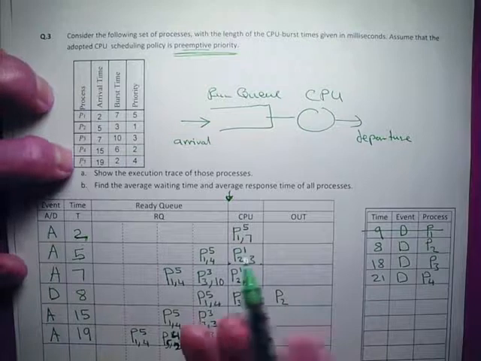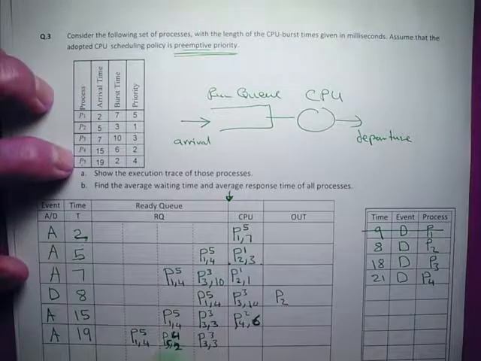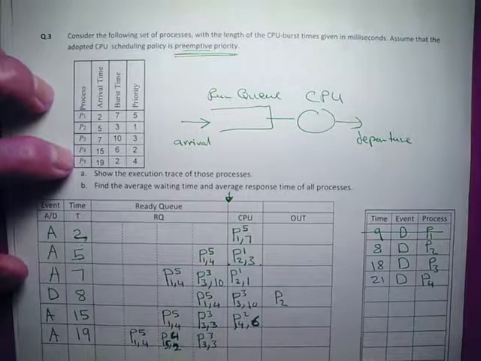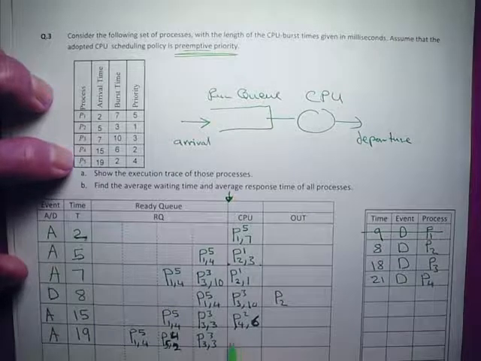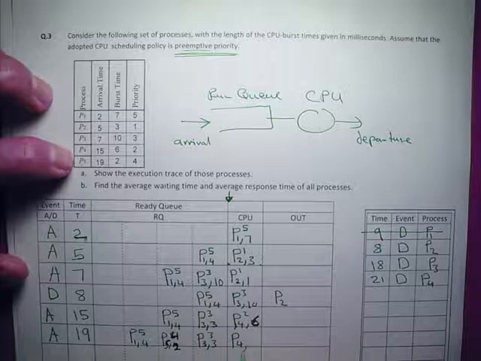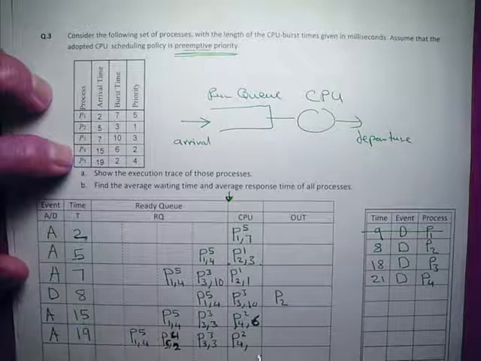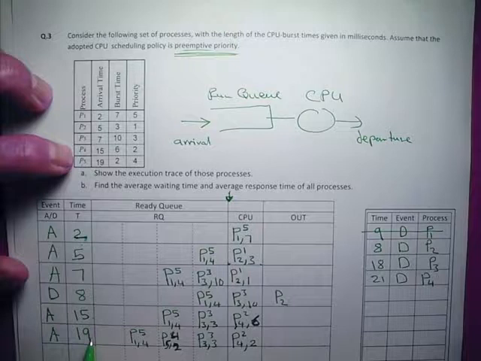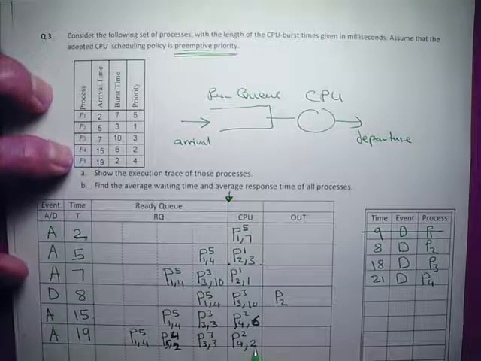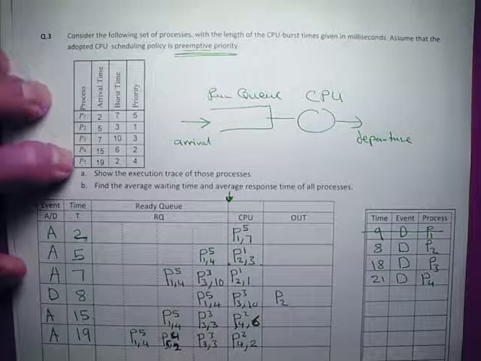Look, B1 started first. It turned out to finish last, okay? So now, at this point, I have B4, that's priority 2, and it's left with 2, right? Because the time from here to here is 4, okay? Which means left with 2. Now, do I have any other arrivals?